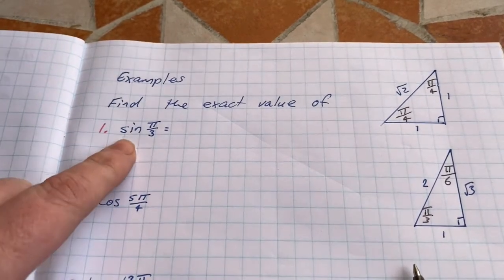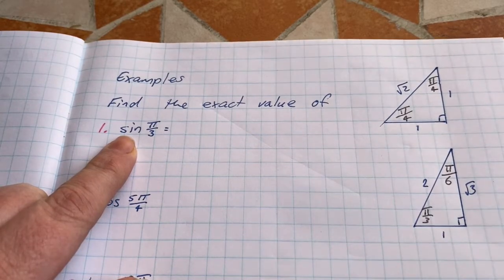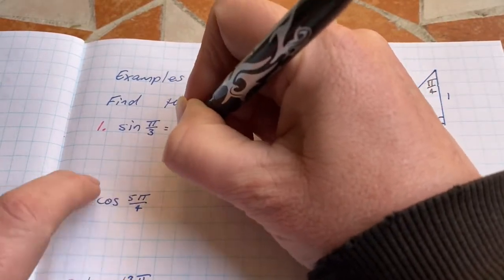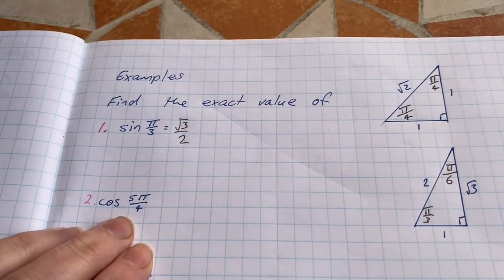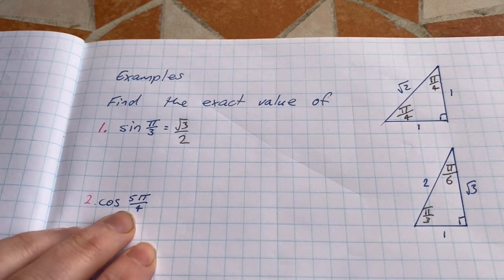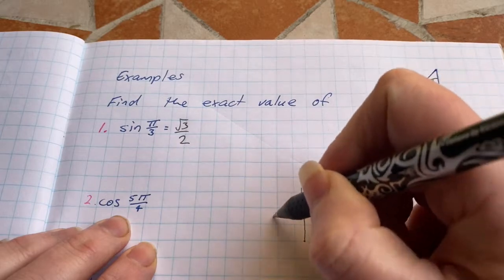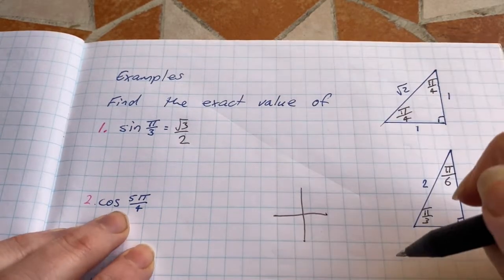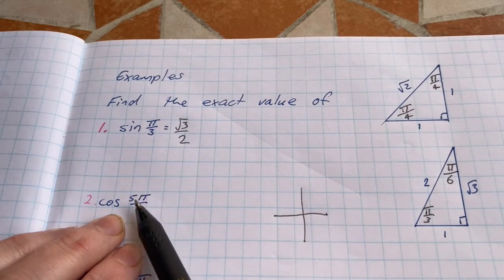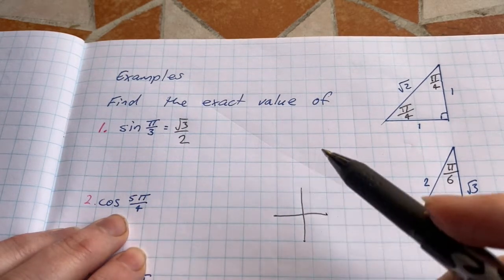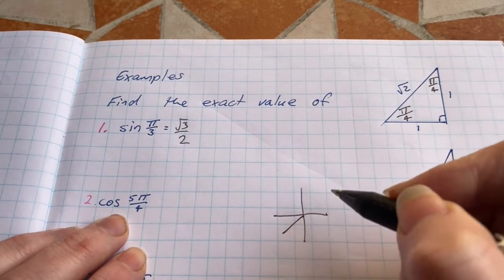So sine pi on 3 is this triangle, it's this angle, it's √3 over 2. It's an acute angle, so it is just positive. Now, cos of 5 pi on 4, that's not an acute angle, so we do need to use our all stations to central and work out which quadrant we're in. So 5 pi over 4, that's a little bit over 4 pi on 4, isn't it? So 4 pi on 4 is just pi. So it's going to be in this quadrant.